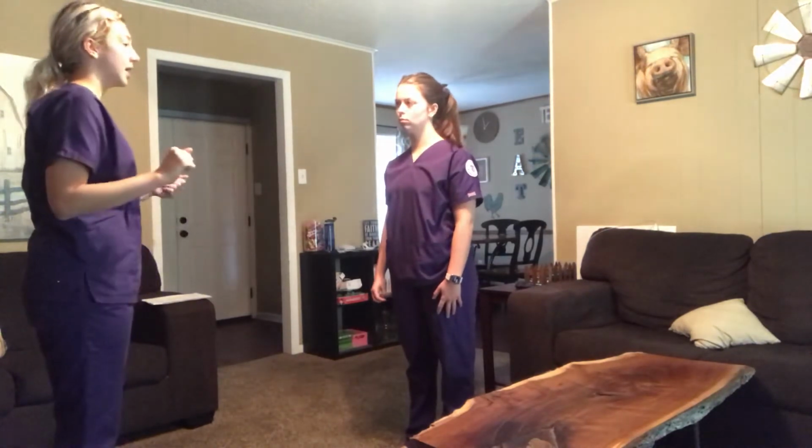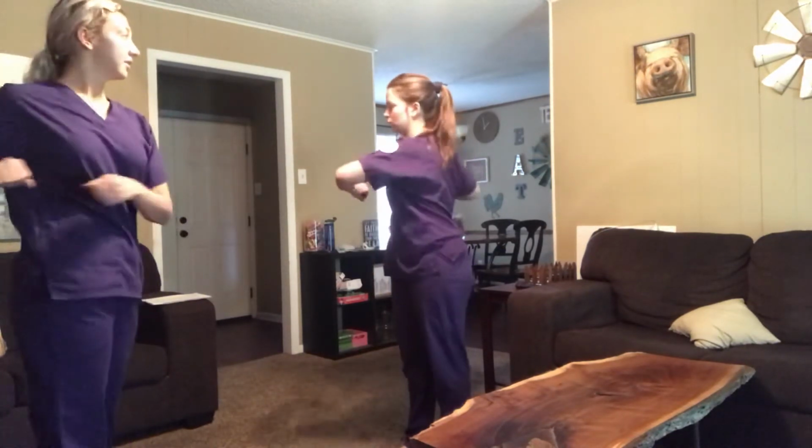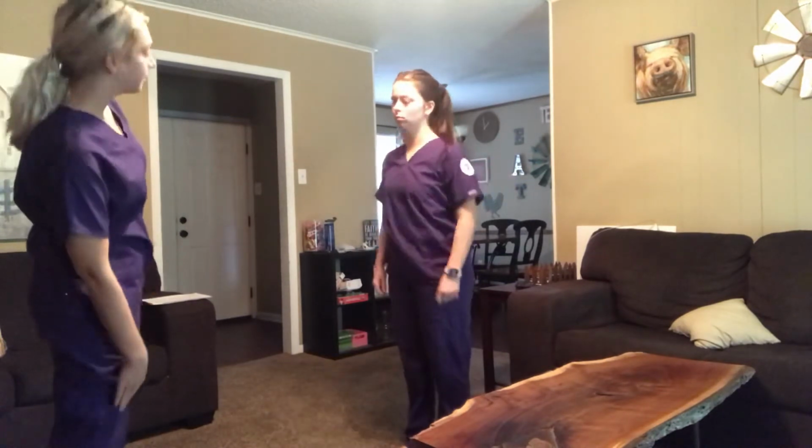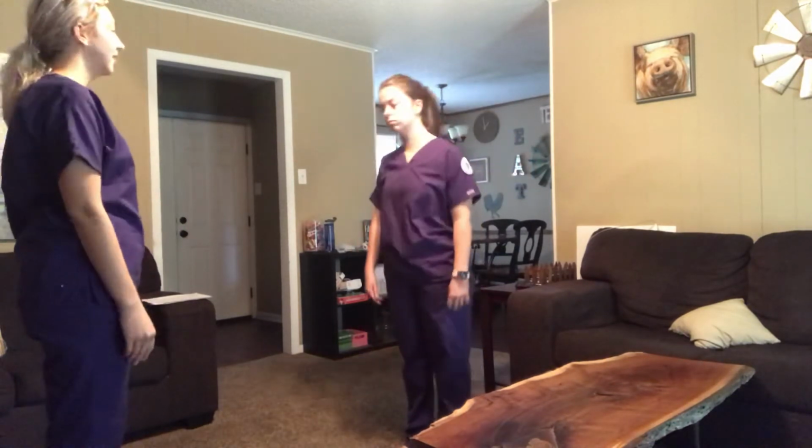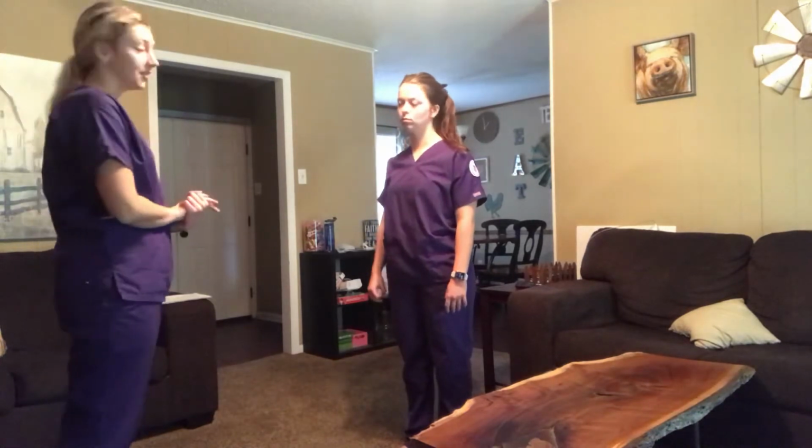If you could do a twist for me, please. All the way to the side. Okay, and then lean all the way to one side, and then all the way to the other. Okay, perfect. So there's full range of motion of the axial skeleton.